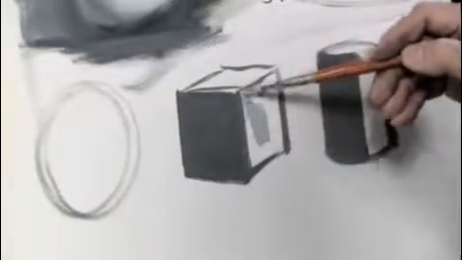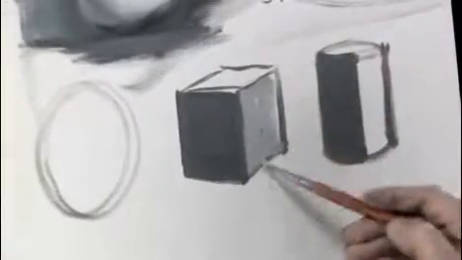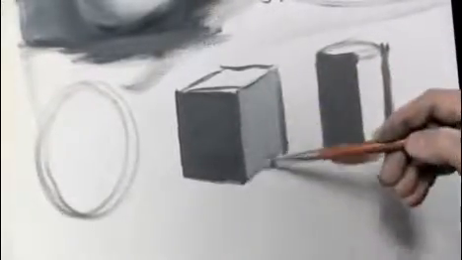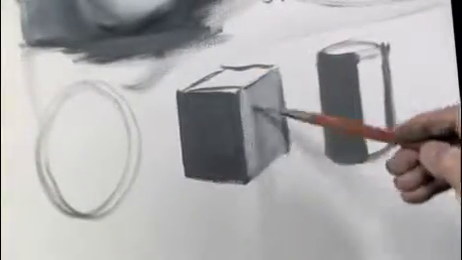You know, the way I paint, I like to have the object in front of me while I'm painting it. I don't paint from photographs. Just because of that, just so I could see the light. Okay, that's there.